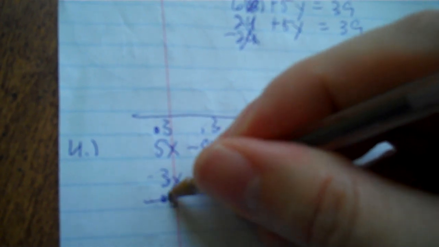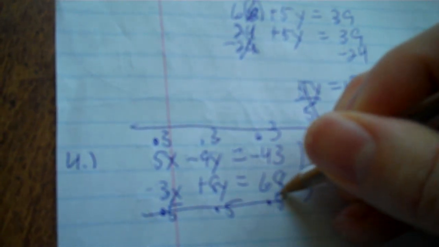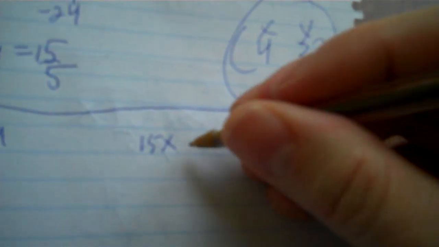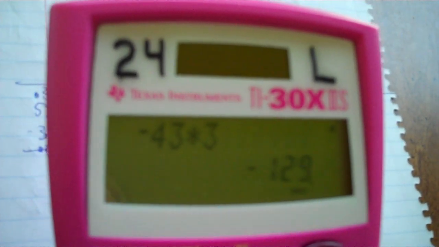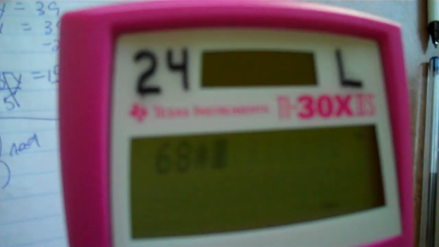So we have to do the times, times, times. So I go 3. I got a 5 here, so I'm going to times the bottom by 5. Then the x's will have the same thing in front of them. So come over here, you got 15x minus 27y. And then negative 43 times 3 is negative 129. Okay, now on the bottom you got 15x plus 40y. Then 68 times 5 is 340.